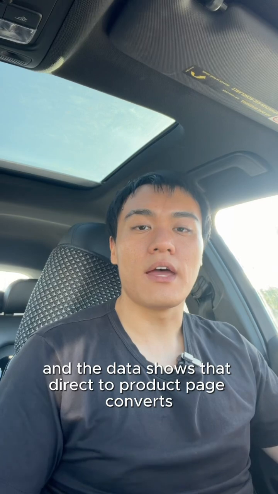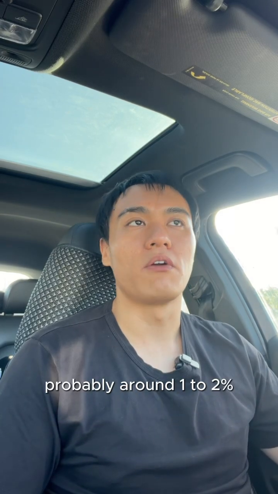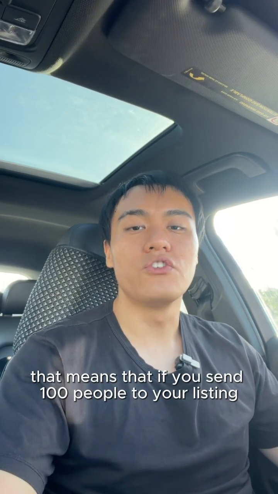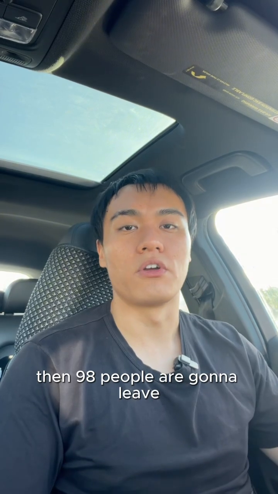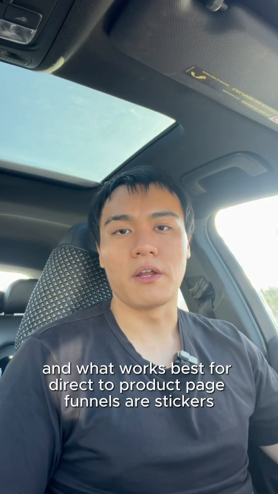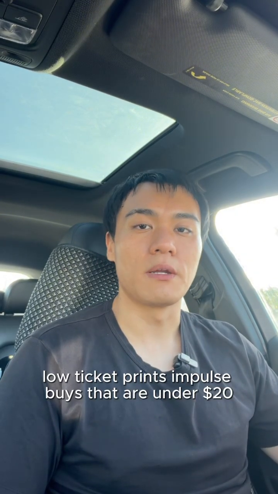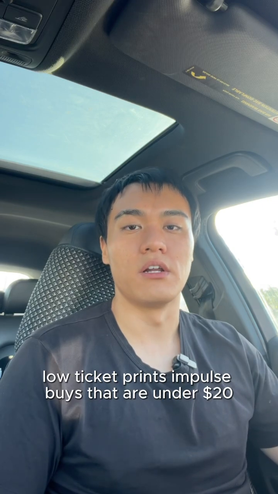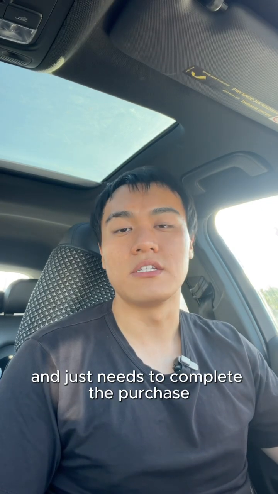The data shows that direct to product page converts probably around 1 to 2%. That means that if you send 100 people to your listing, then 98 people are going to leave. What works best for direct to product page funnels are stickers, low ticket prints, impulse buys that are under $20, or if somebody already knows your work and just needs to complete the purchase.